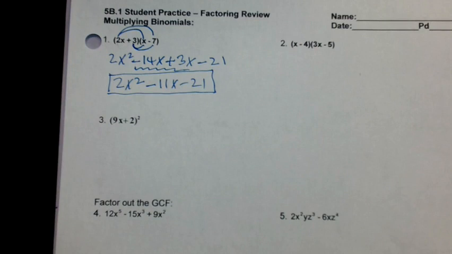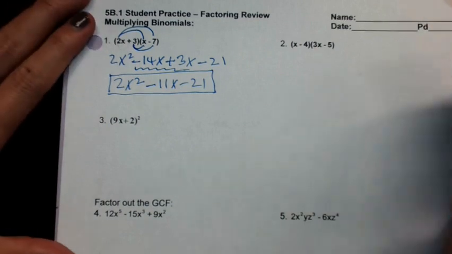So let's try 2 real quick with the partner. Go. 2 with the partner.